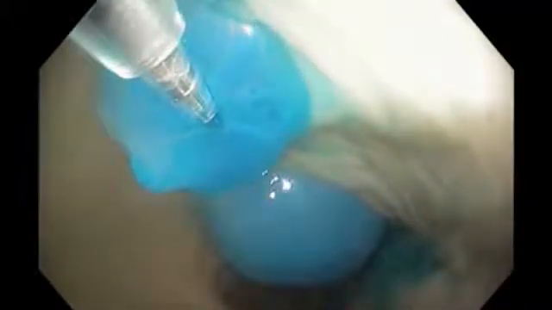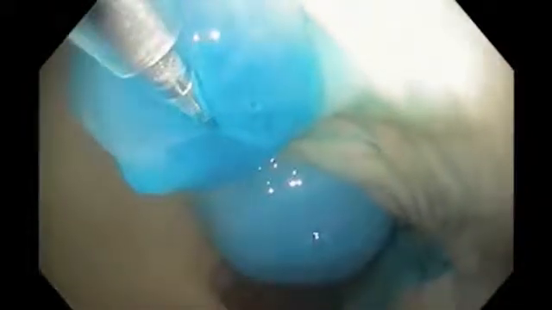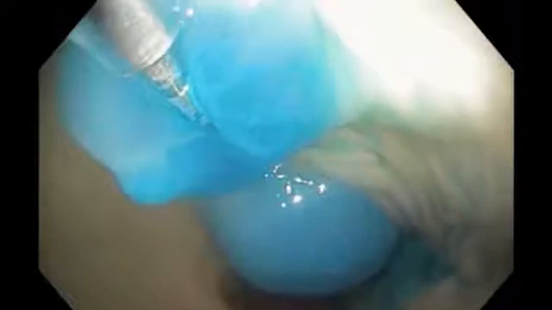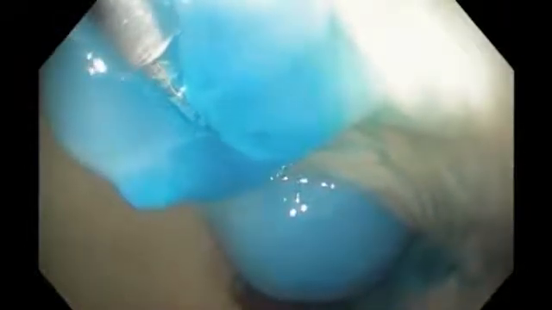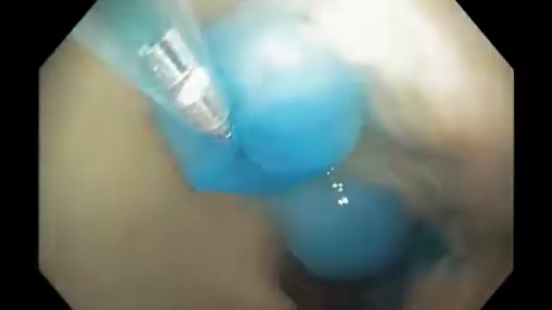We don't have to search for it. The fluid will find it. Only the submucosa has that loose connective tissue that really allows the expansion of the submucosal mound. And then the dynamic part of this is the movement of the scope and the movement of the catheter to try to optimize the shape of the mound.